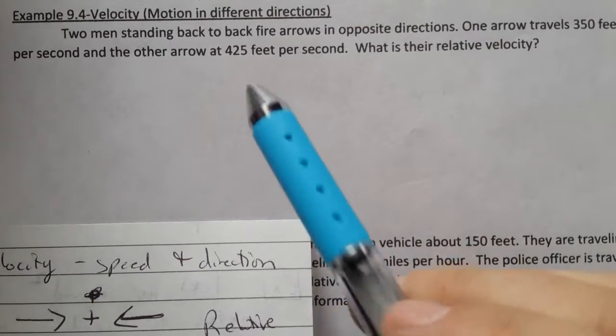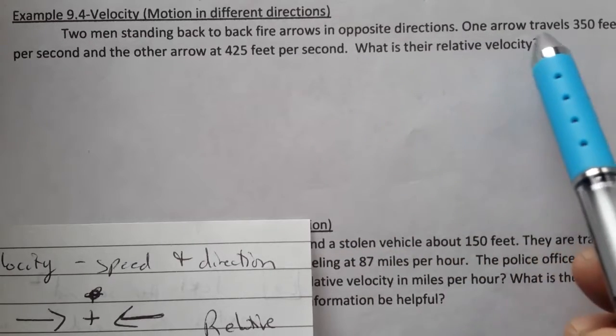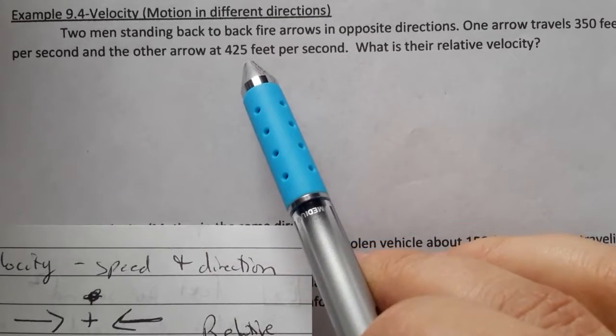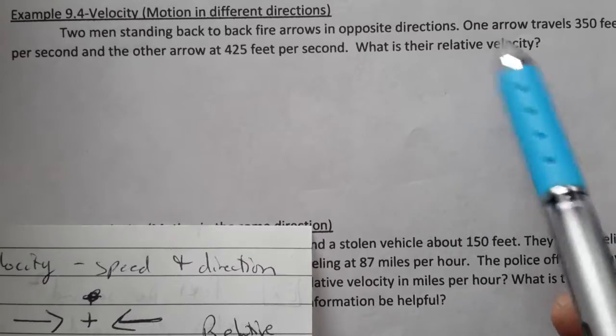Okay. Two men are standing back to back and fire arrows in opposite directions. One arrow travels 350 feet per second and the other arrow travels at 425 feet per second. What is their relative velocity?